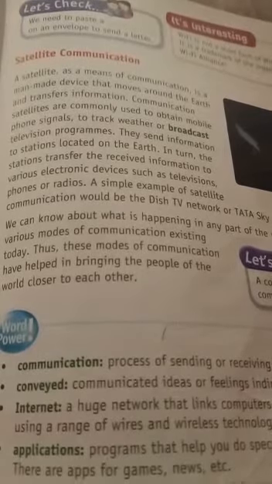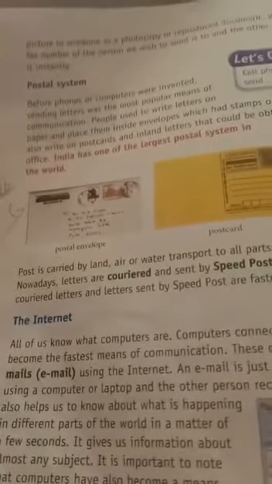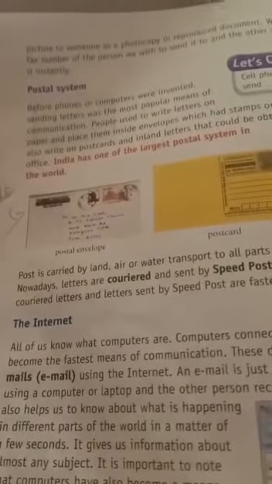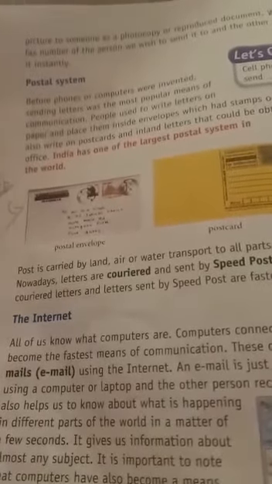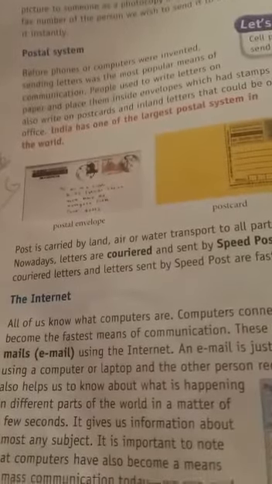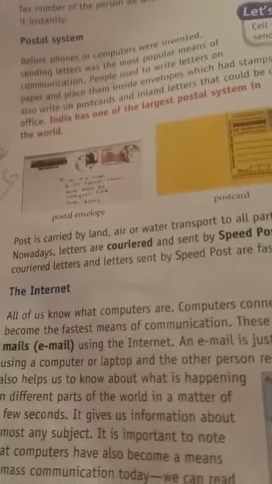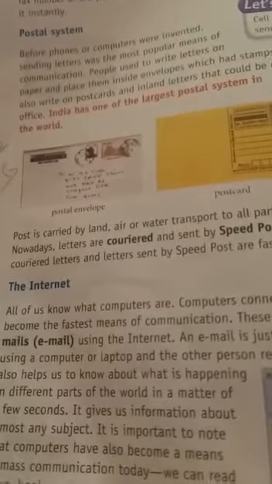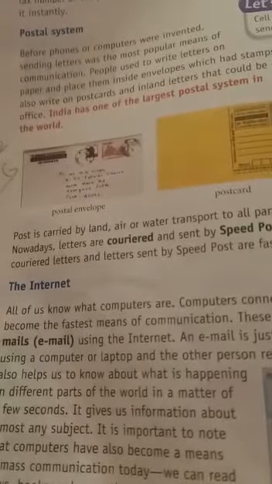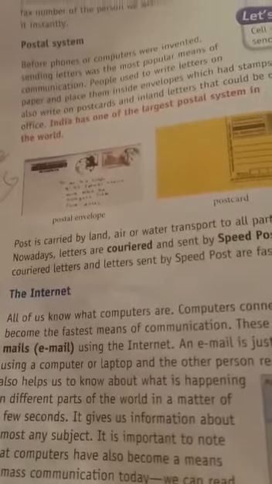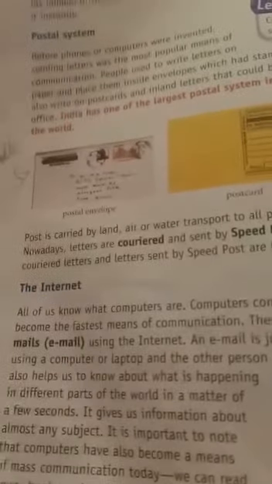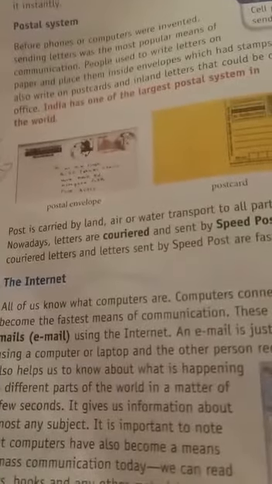Okay, so from this lesson we have come to know so many things about the communication system. Sending and receiving messages is called communication. It includes many systems and the use of a lot of technologies. Letters and parcels are sent through the postal system, and the telephone is known as the fastest means of communication.